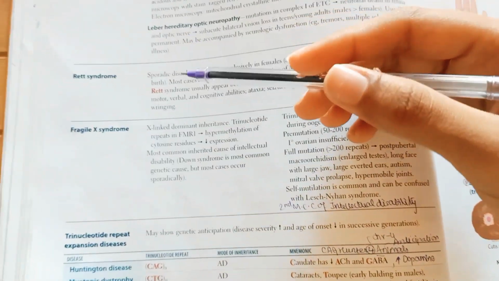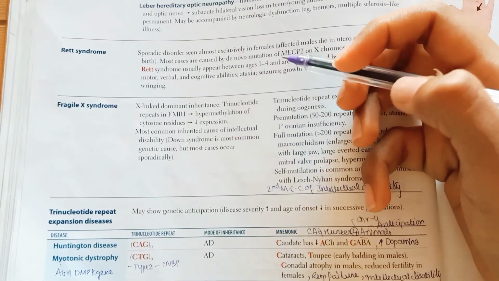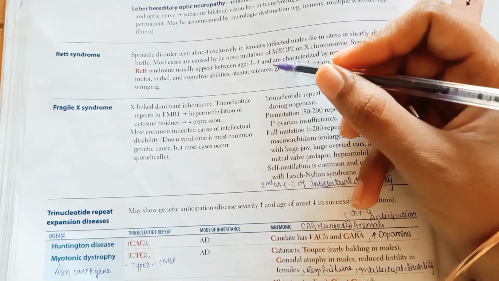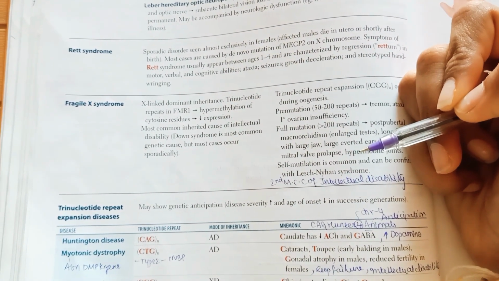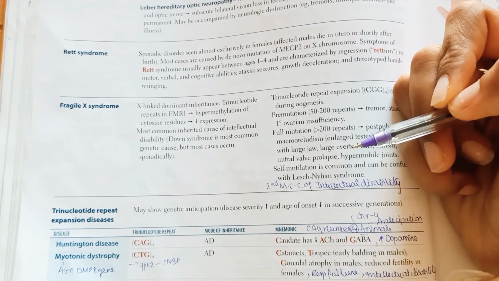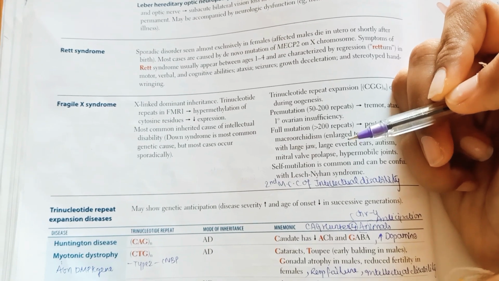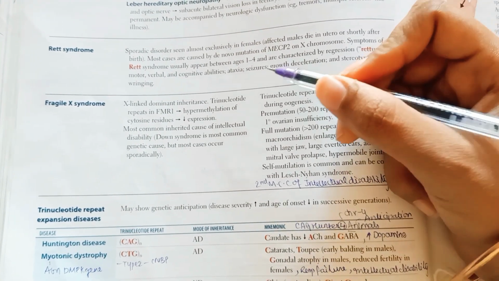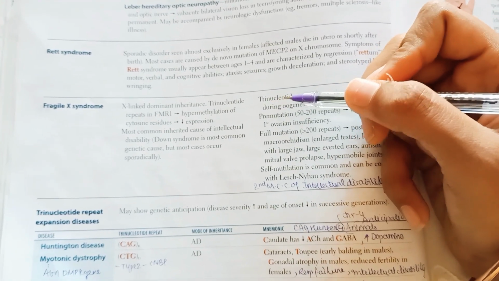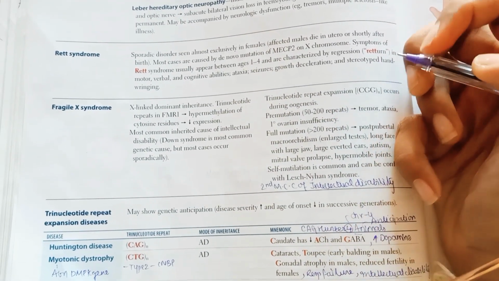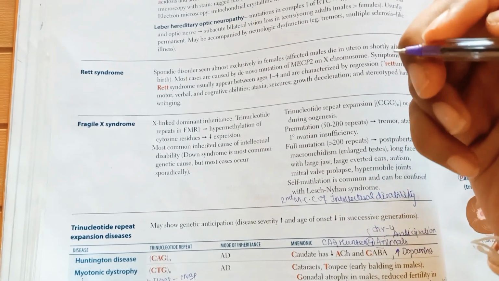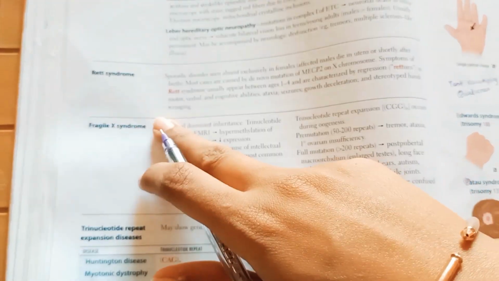Rett syndrome is found in females with MECP2 mutation on the X chromosome. This syndrome appears at the age of 1 to 4 years. The children undergo a regression process. They regress in their motor skills, verbal skills and cognitive abilities, with ataxia and seizures. There is also growth deceleration, and importantly, stereotyped hand-wringing movements. Like this, they will wring their hands continuously. That is because of Rett syndrome.